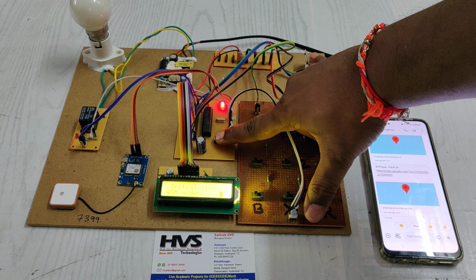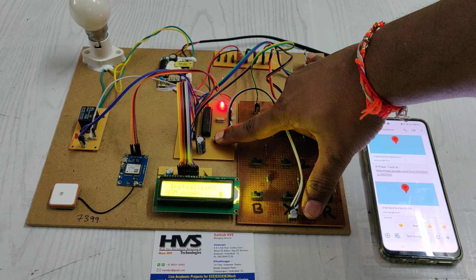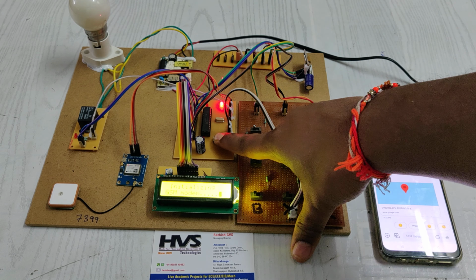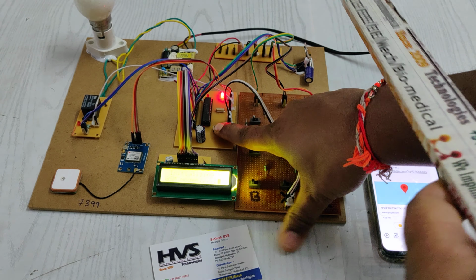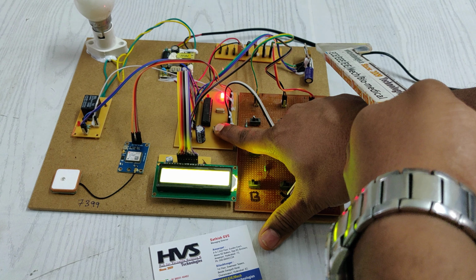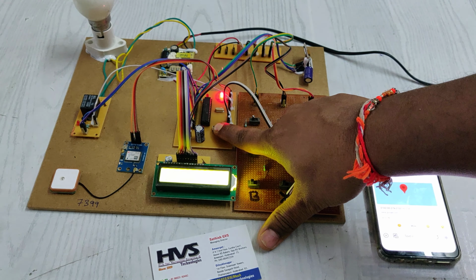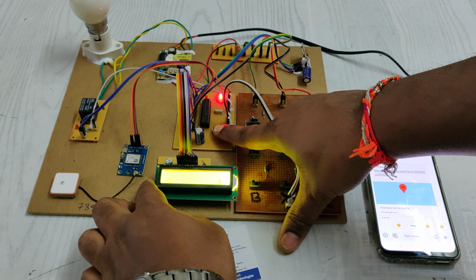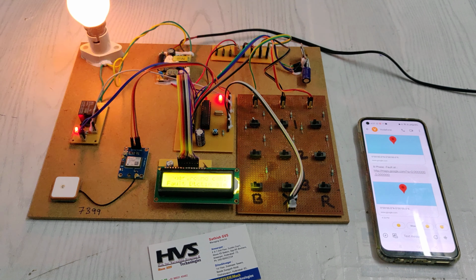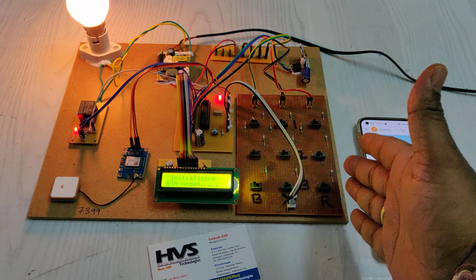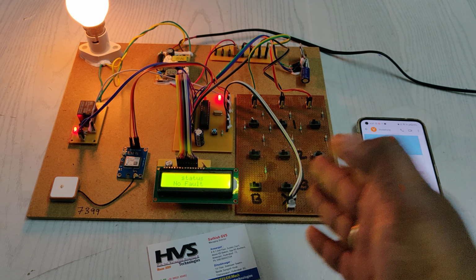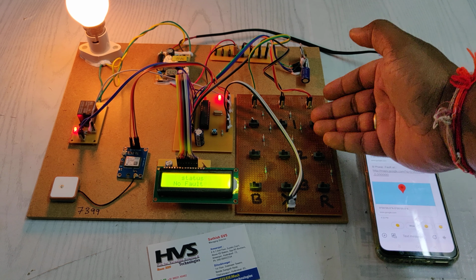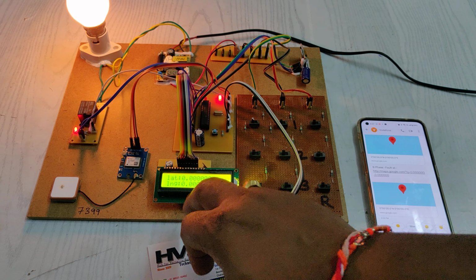See here, the LED on the GSM module is blinking very fast, which means it's trying to get the signal. Once it gets the signal, we can allow the system to execute. See here, the red LED is blinking slowly. Now we can release the switch. All the switches towards the left side is the normal condition. Whenever we move them to the right side, the respective distance and respective phase fault will be displayed on the LCD.